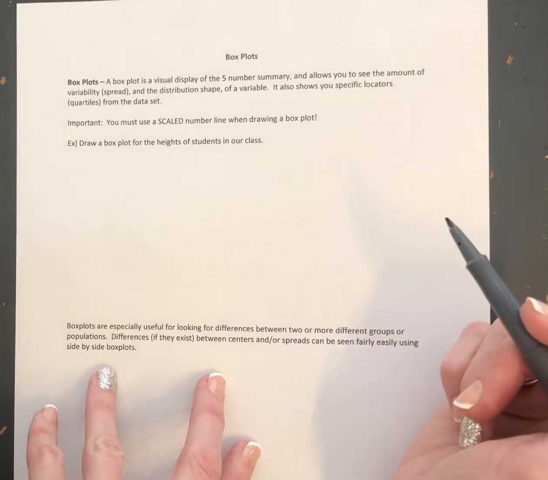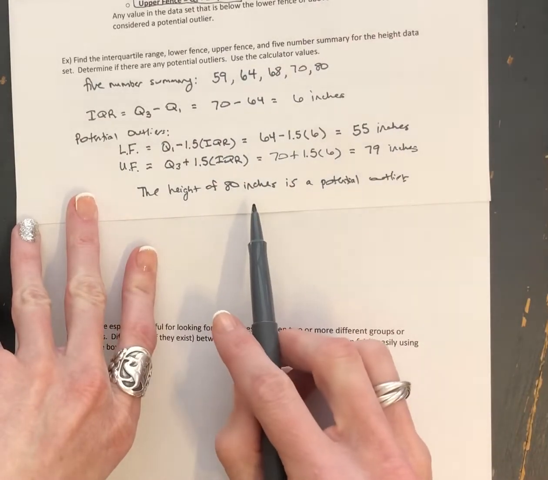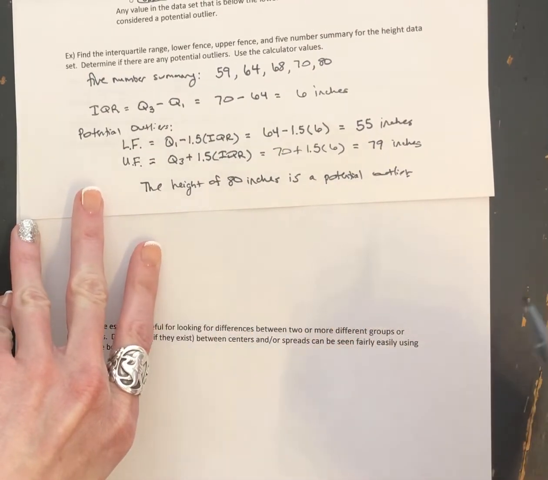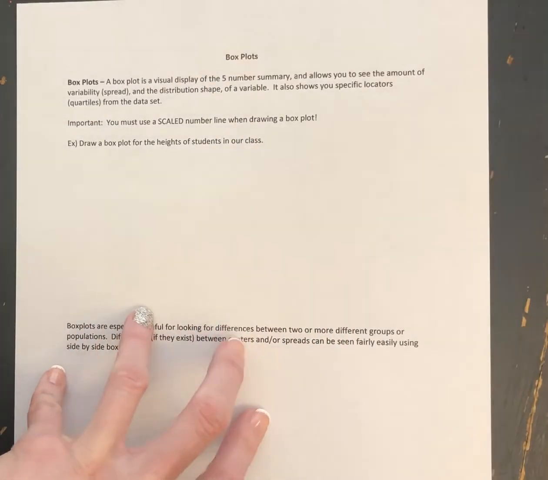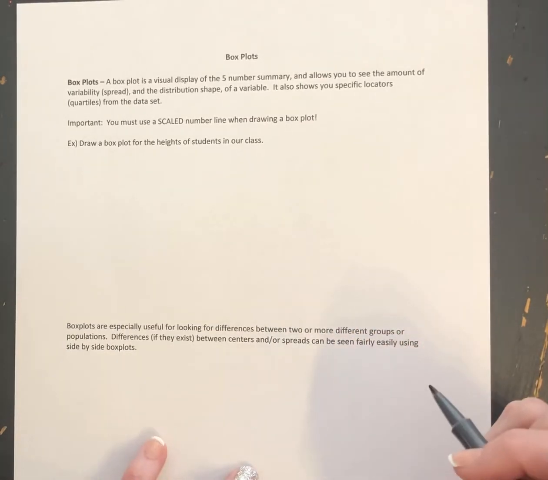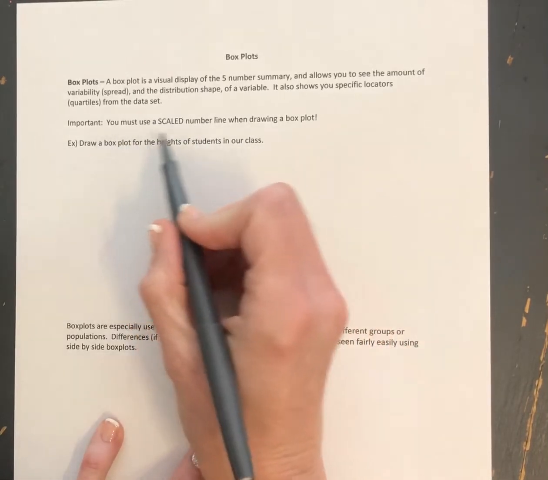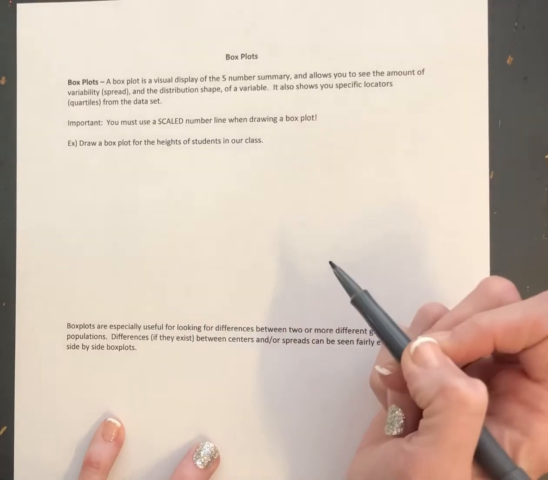Anytime that you have a potential outlier, at least one or more, you're going to do what we call a modified box plot, where you individually plot potential outliers. So I'm going to do both for you. I'm going to do what a regular box plot would look like and then what a modified box plot would look like. So it says here, important, you must use a scaled number line when drawing a box plot.